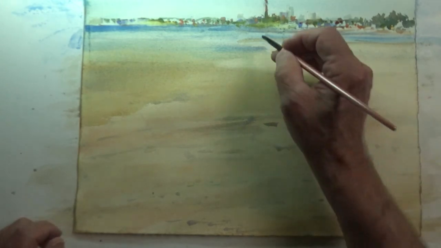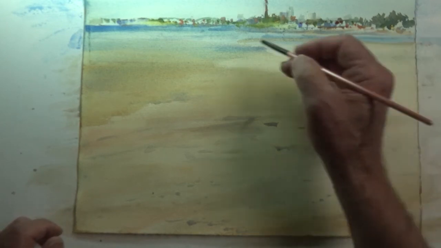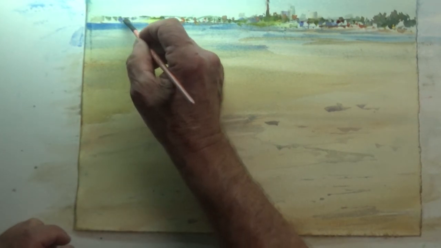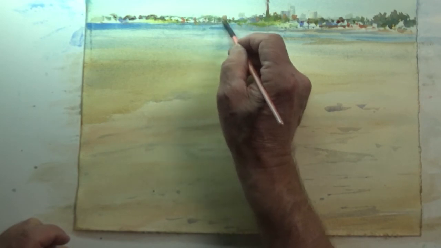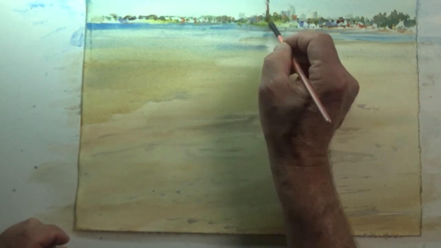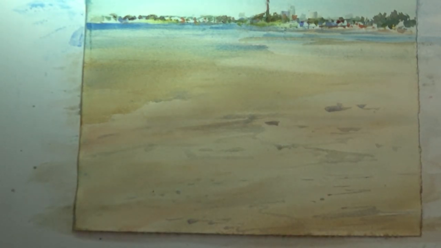What I'm doing is I'm just putting some more little darker areas in here, using a little bit of my brown and my green and my blue mixed up together. Okay. Just wanted a touch more dark in that area back there.